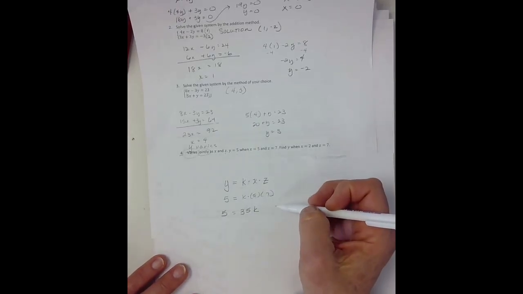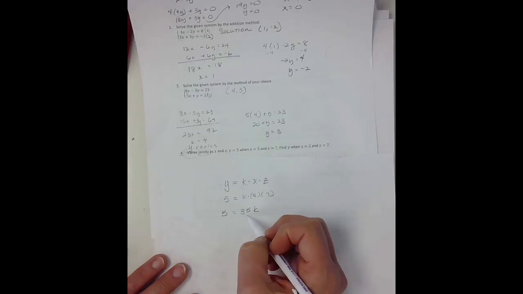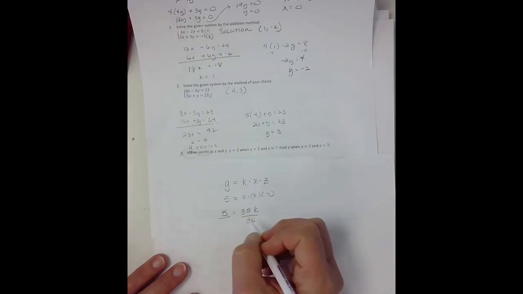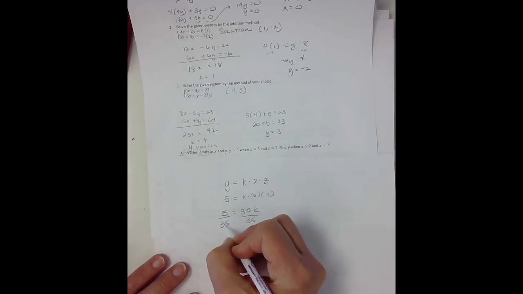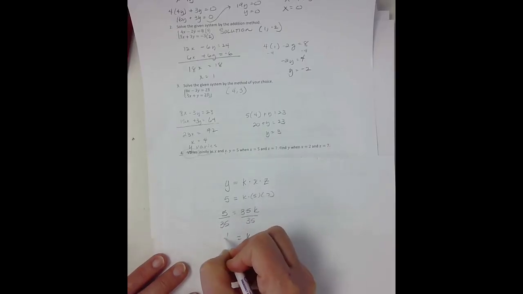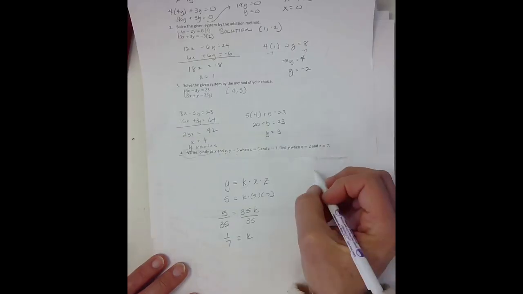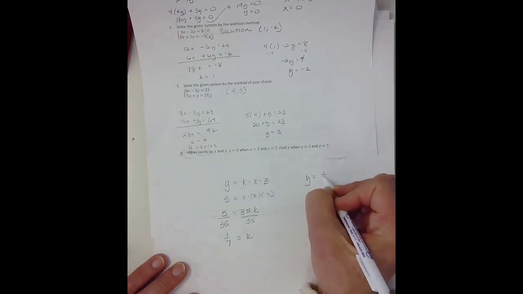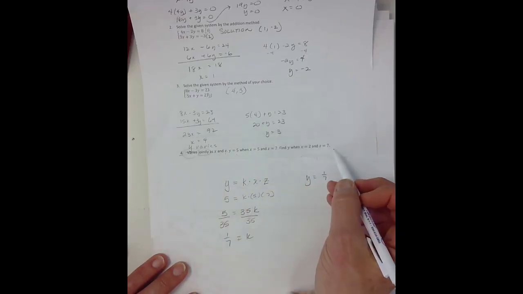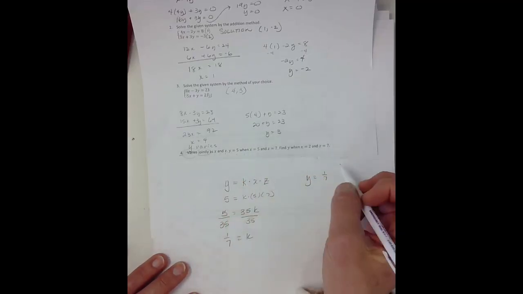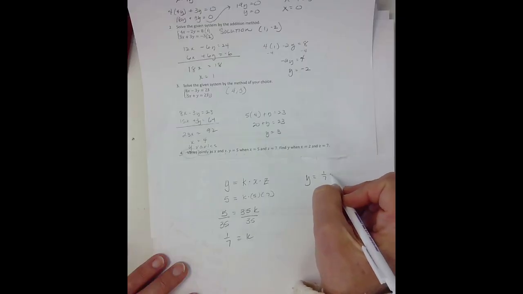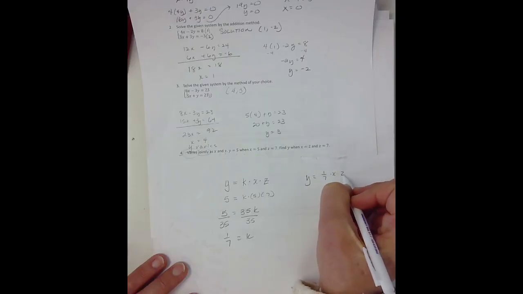And so when I get to this point, I'm going to solve for k. So that means I need to divide both sides by 35. So k equals 1/7? Yep. So k equals 1 over 7. Now what I can do, I know my formula is going to look like this. So for any problem that it's varying jointly like this, y is going to equal 1/7 times x times z.